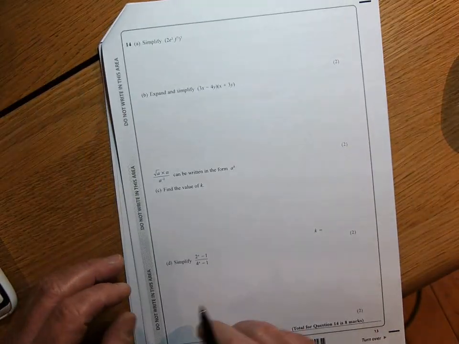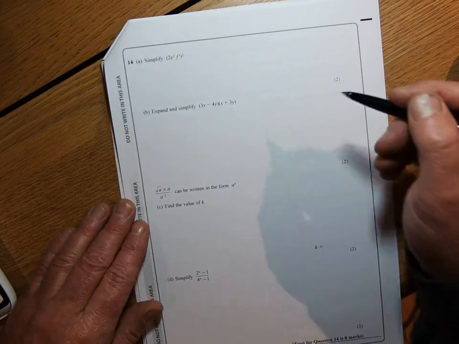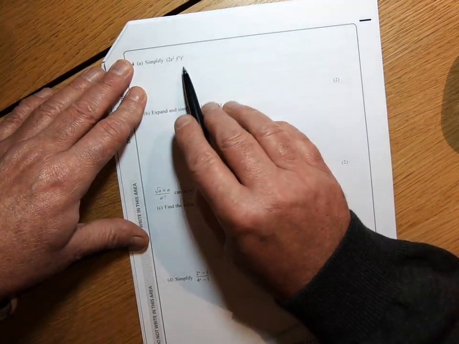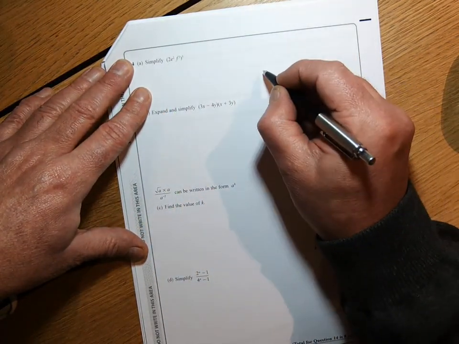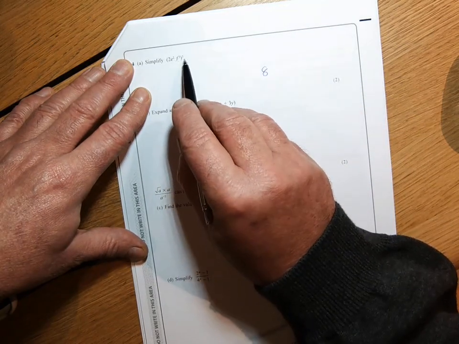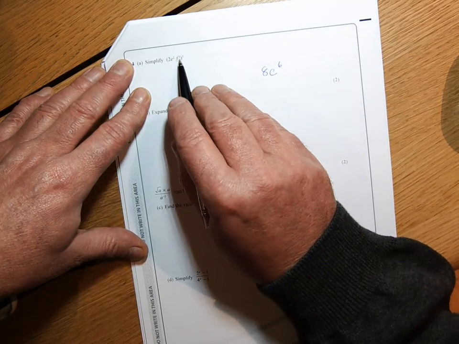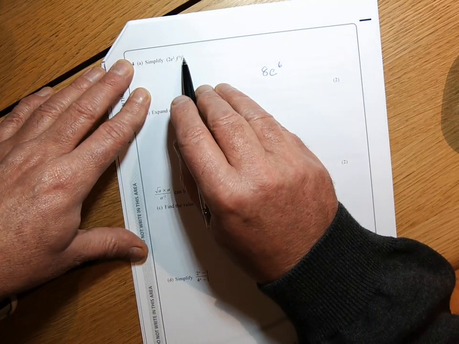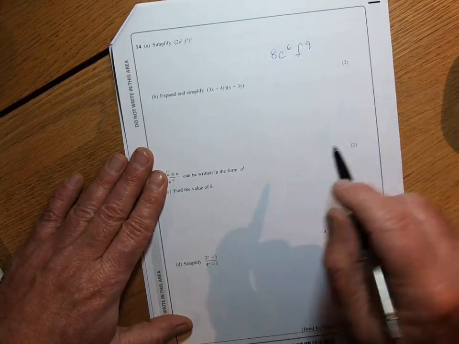Okay, turn over. Oh, a nice page of algebra. So what we're going to do here, so remember you cube everything in the brackets, so starting with the 2 cubed is 8, e to the 2 cubed becomes e to the 6, f cubed cubed is 3 times 3, so it's f to the 9. Oh, nice easy 2 marks there.